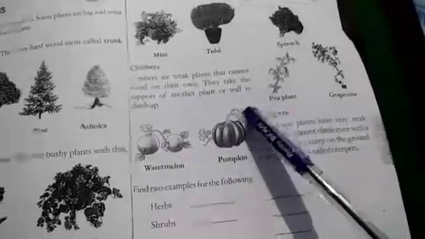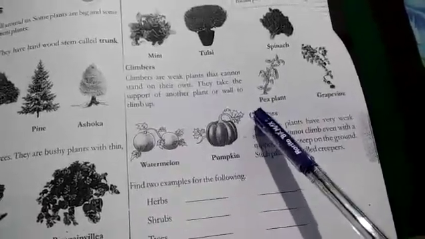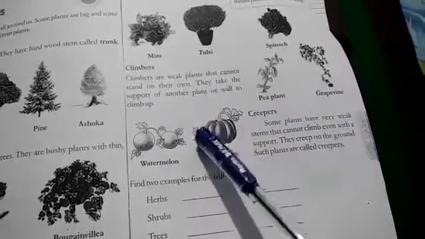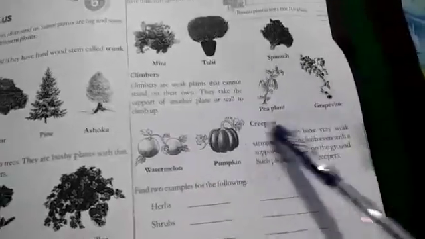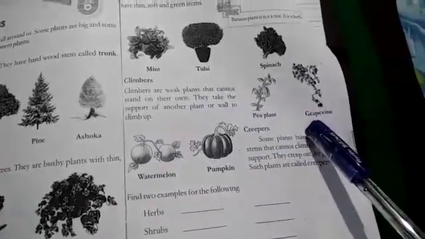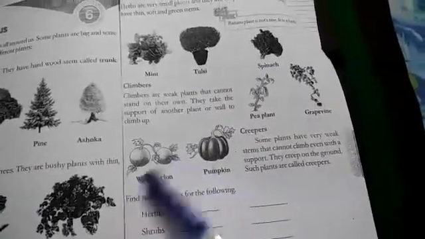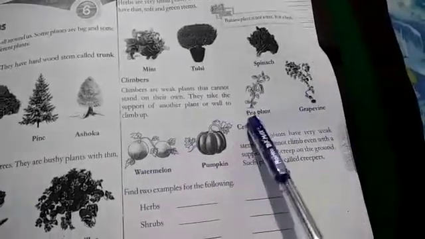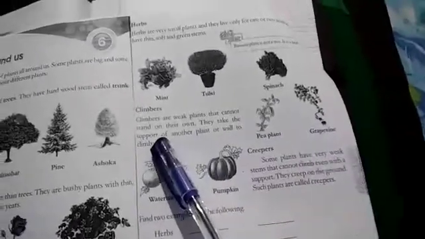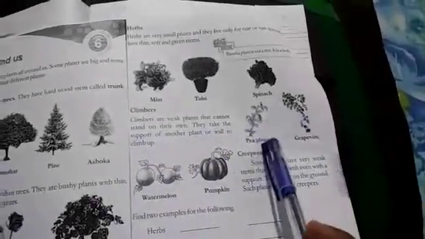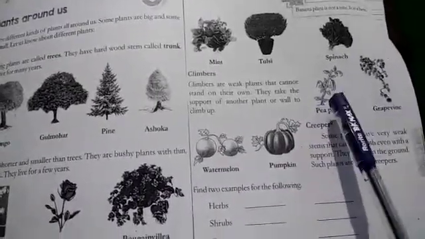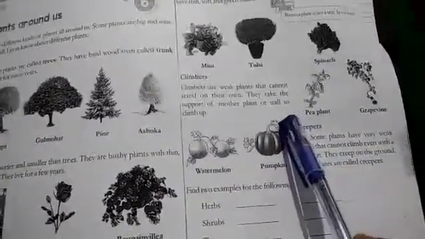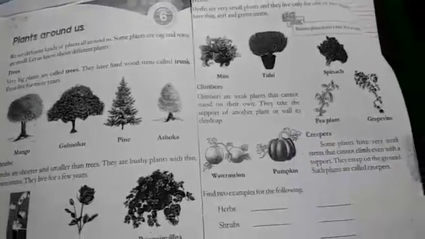Have you seen the money plant and others? They are very weak. They can't stand on their own. So what will they do? They have to climb another plant or wall. This is the pea plant, grapevine. They take the support of another plant or wall to climb up. Near your neighbors or at home, you will understand how they climb up a wall or take support.